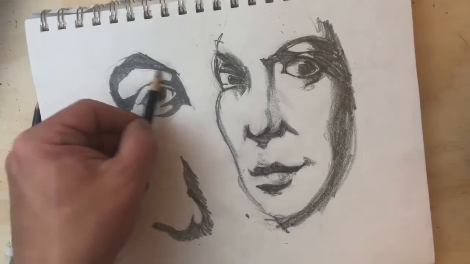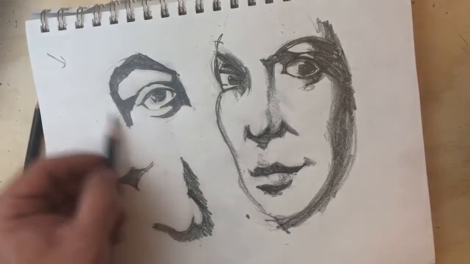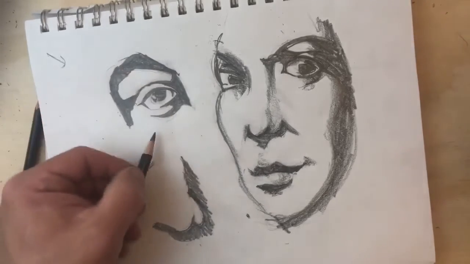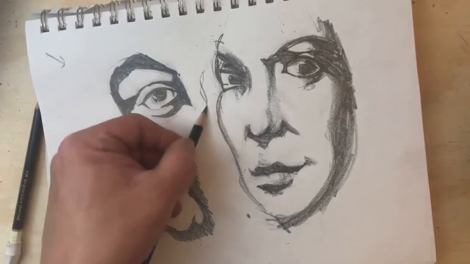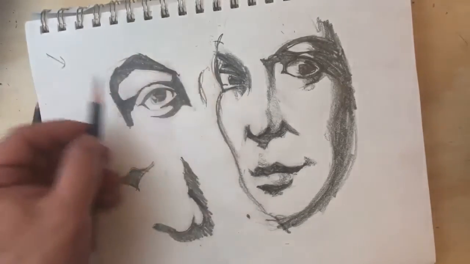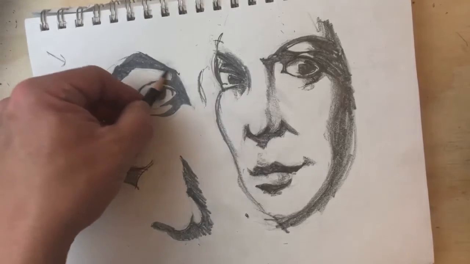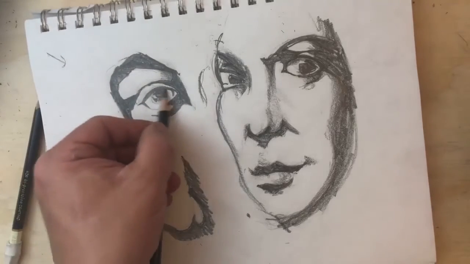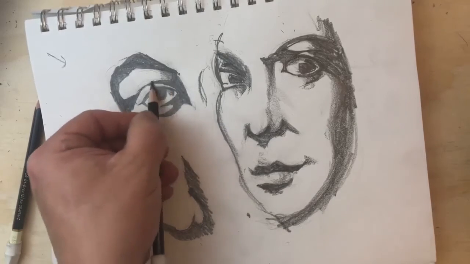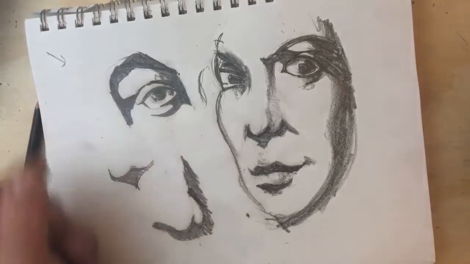All right, let's go over here. So again, let's come from here. If that's the eyebrow, okay, I think that's supposed to be the bridge of the nose right there. So let's come from over there. Like that. Maybe a little bit up here, there.